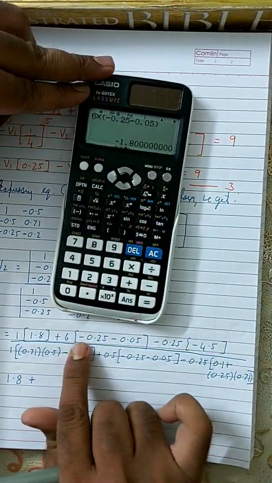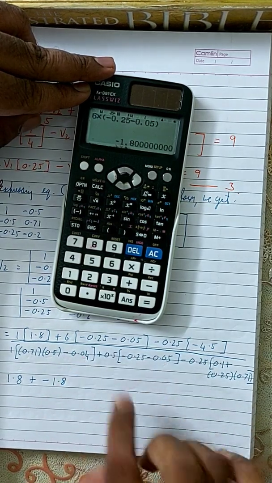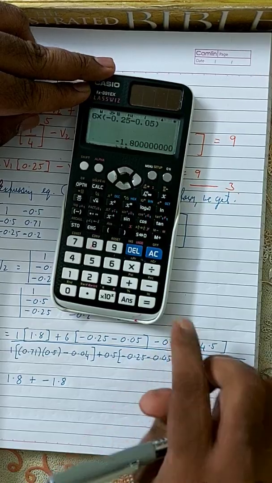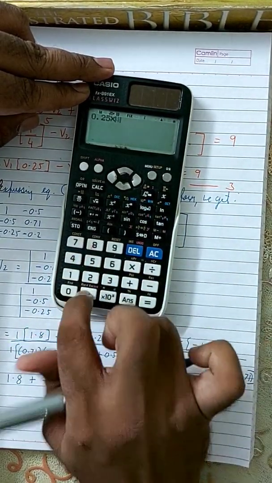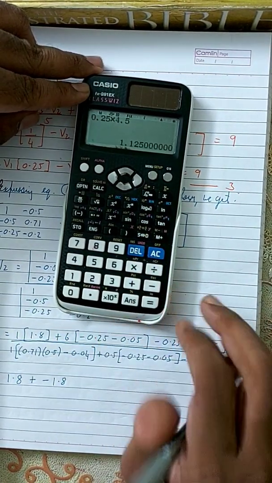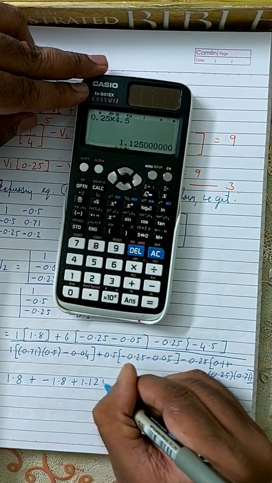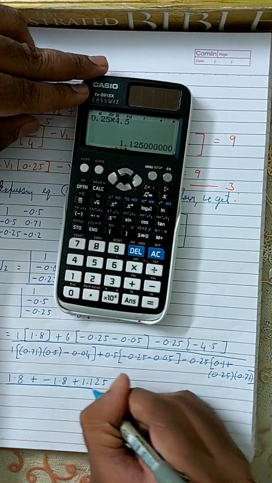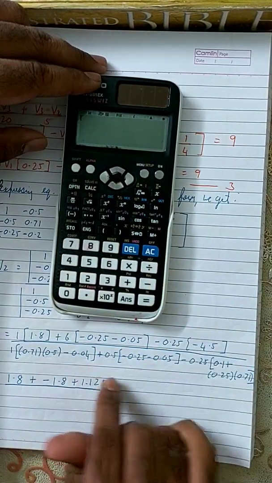Wow, so this is minus 1.8, and so this is the only thing left behind, right? So this is 0.25 into 4.5, which is 1.125, so this is plus 1.125, the whole divided by, now look at the denominator. Denominator also I'll find separately, right?